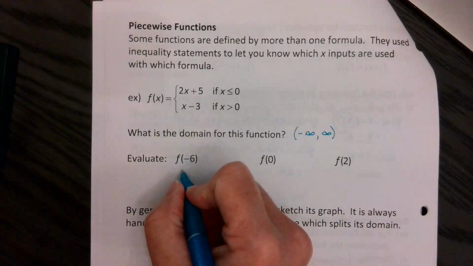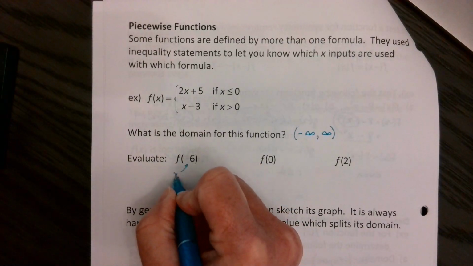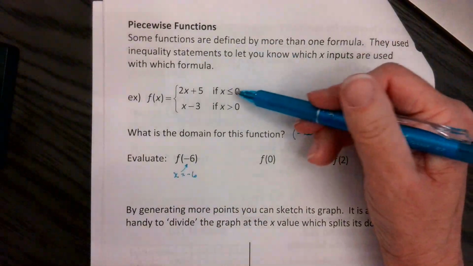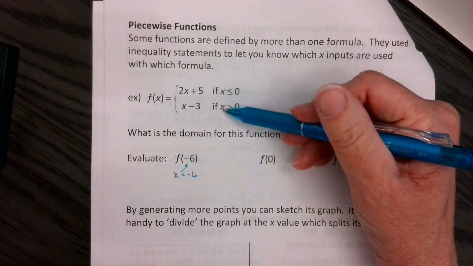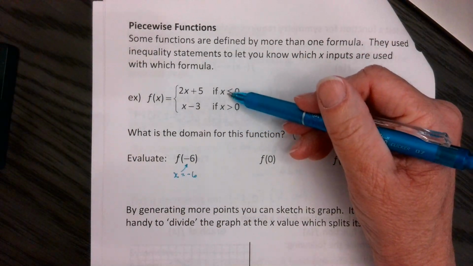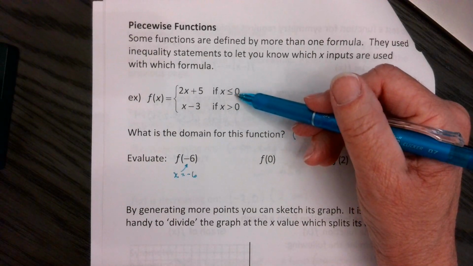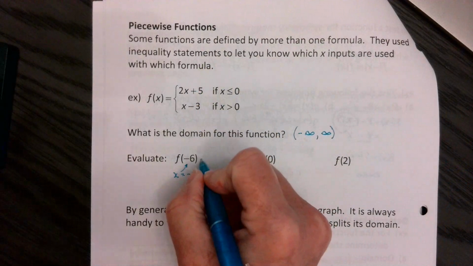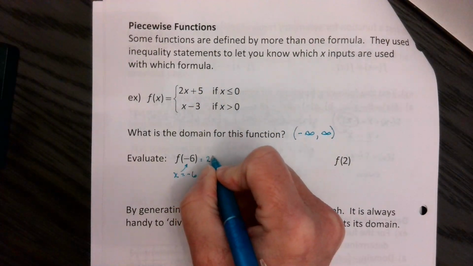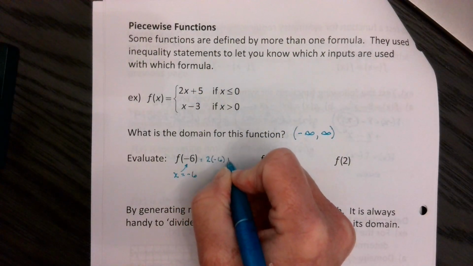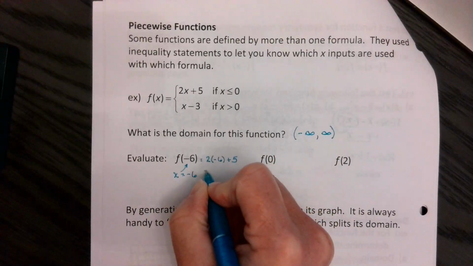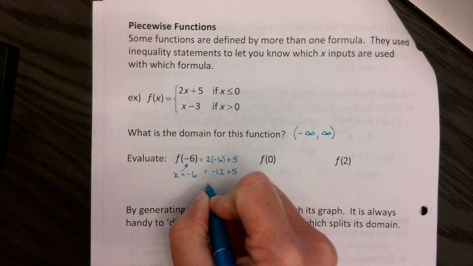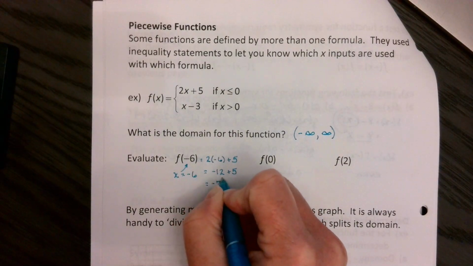Okay, this is telling me that x is equal to -6. So you first have to find where -6 falls in our domain, and it falls right here. It's less than 0. So we're going to plug -6 into that function. We're going to say 2 times -6 plus 5. -12 plus 5, and we get -7.